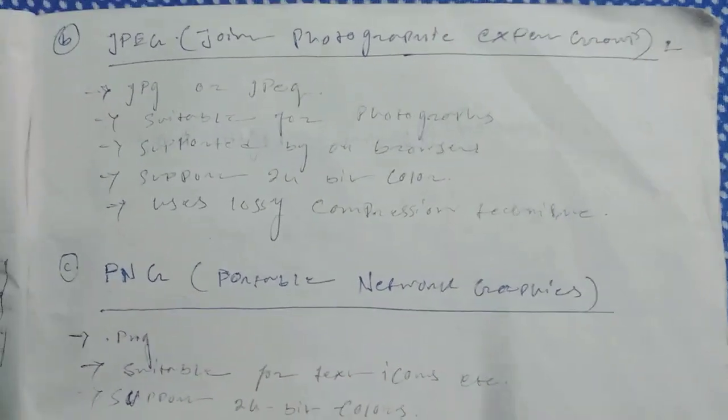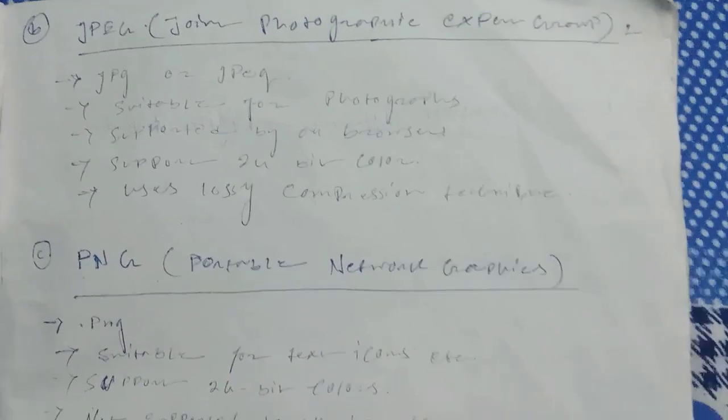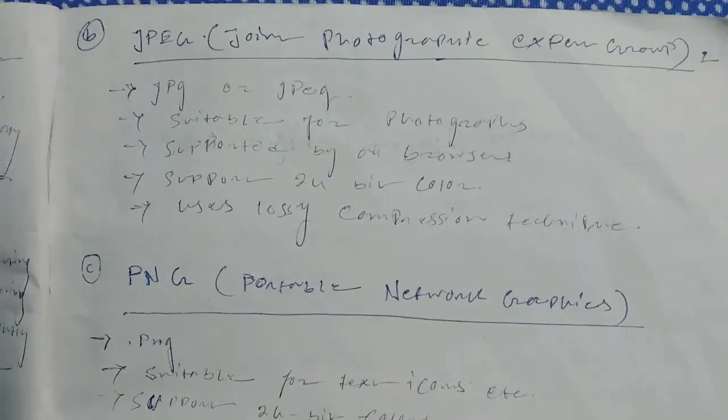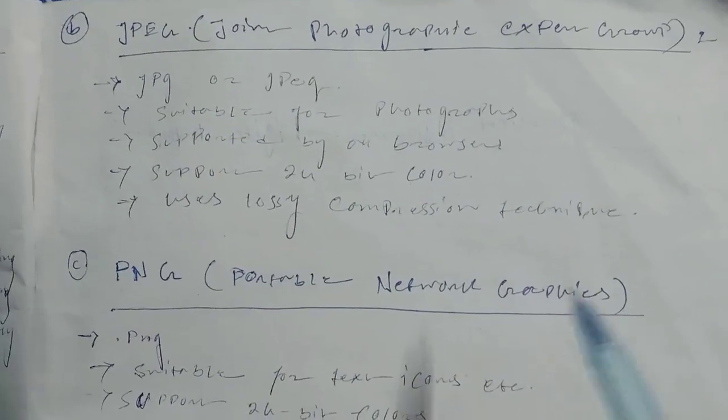We click sometimes on photos, and if we check the details of the photo, we can see the extension is .jpg or JPG, whatever. It's supported by all browsers. It supports 24-bit colors and uses lossy compression technique.